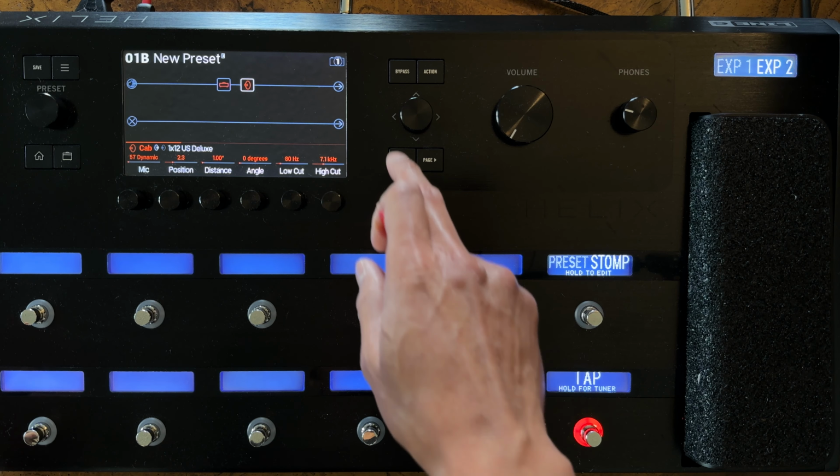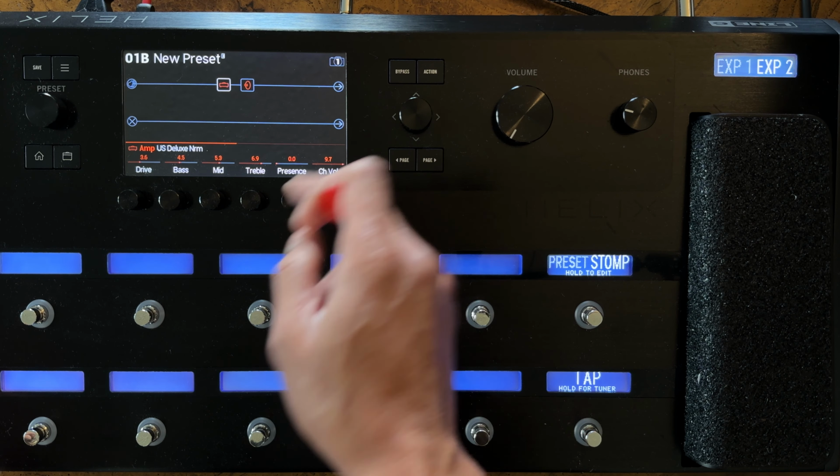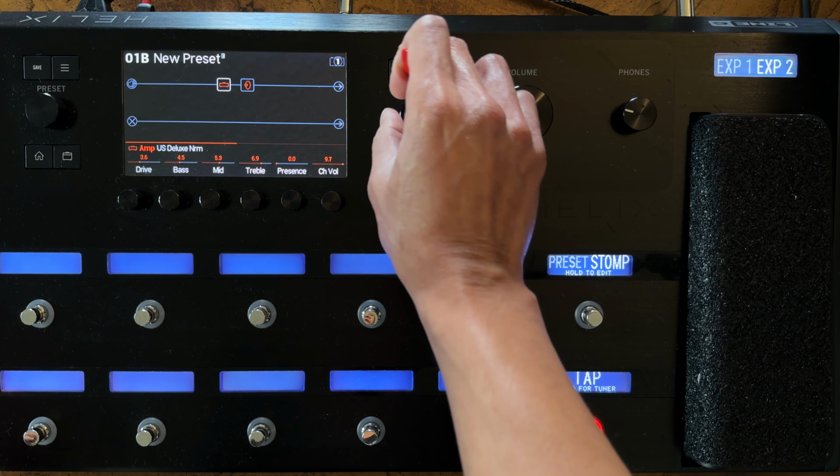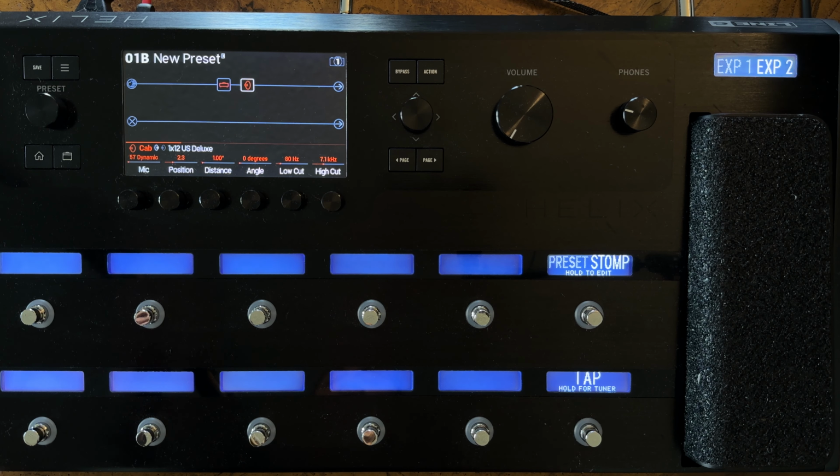And you can hear that I'm not even really using any of the tone knobs in the amp. I'm doing all my tone shaping in the cabinet block. In my opinion, this is always where a lot of the magic happens to get the best guitar tone.